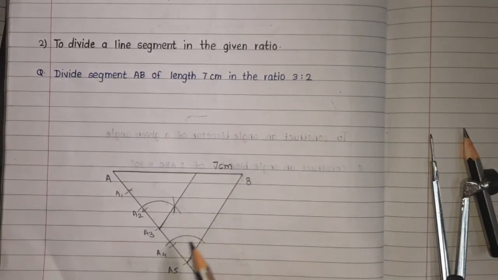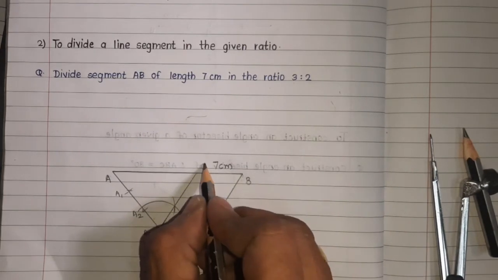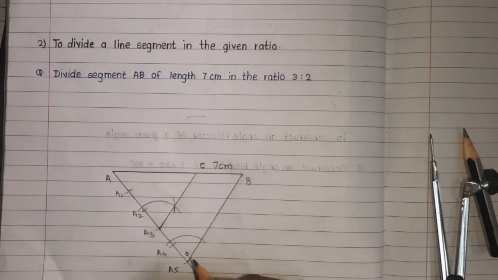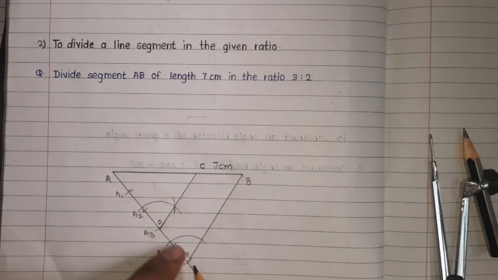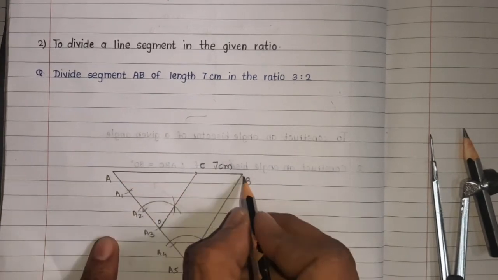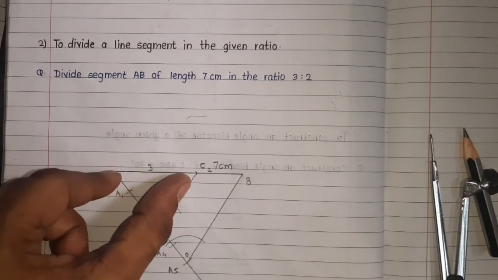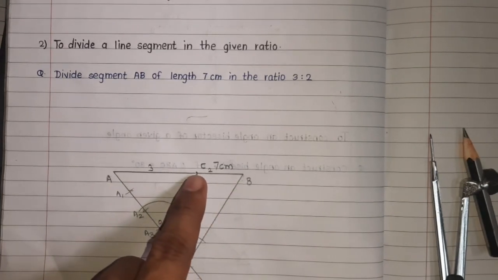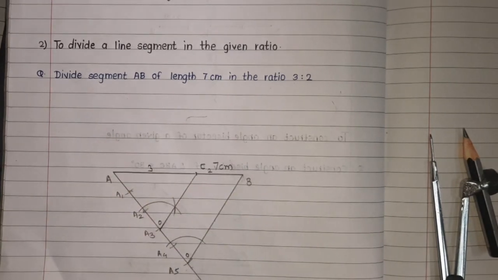Now dear student, see this BA5, and suppose we take point C here, then CA3, these are the two parallel lines. Why are they parallel? Because these two corresponding angles are congruent and therefore, dear student, this point C divides the segment AB in the ratio 3:2. That means these are the 3 parts and these are the 2 parts. Therefore, because of this point C, the segment AB is divided in the ratio 3:2.